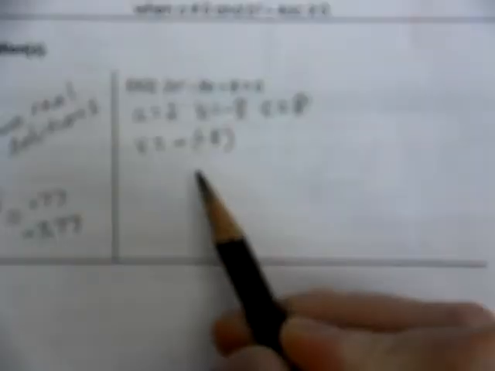In our next one, you can divide by 2 to all the terms, but often we just take the a, b, and c as they are. So we want to figure out where this crosses the x-axis. So we have negative b, b is a negative 8, so you have to use parentheses, plus or minus the square root of b squared minus 4ac, all over 2a.